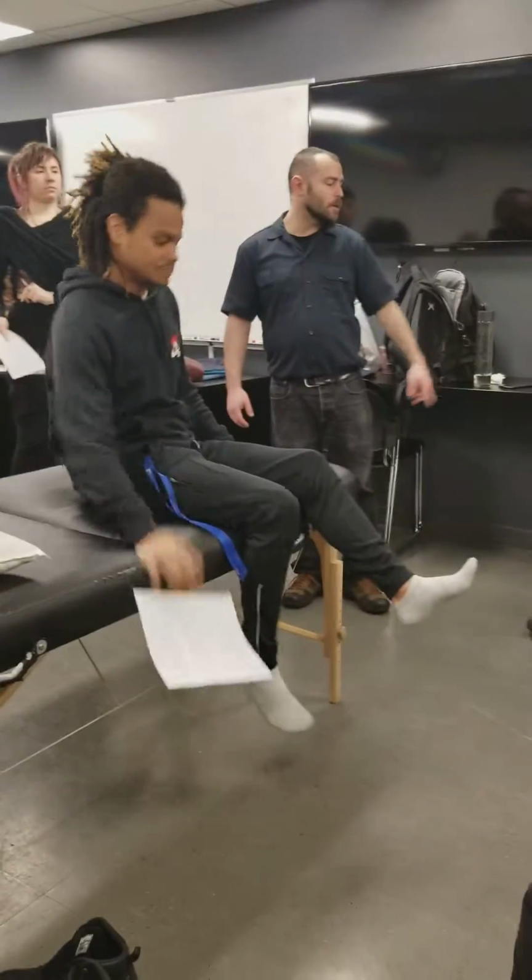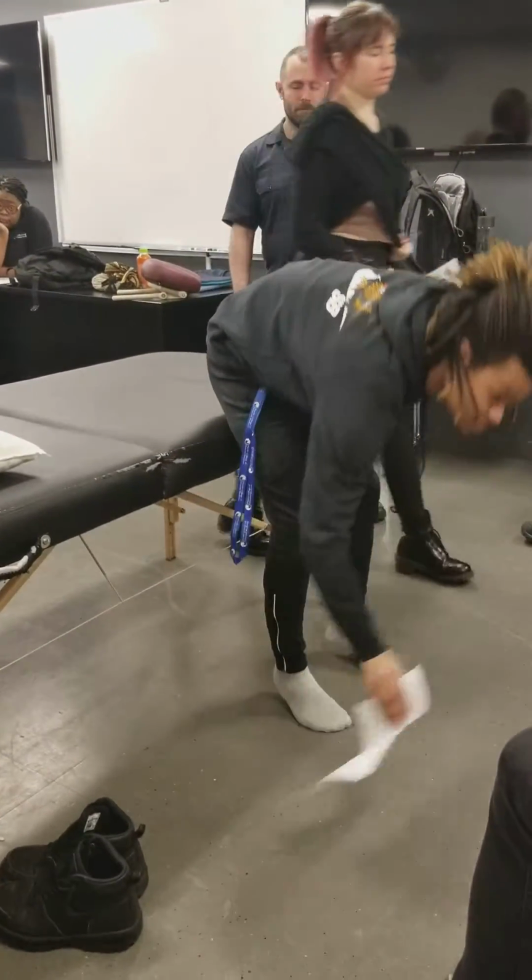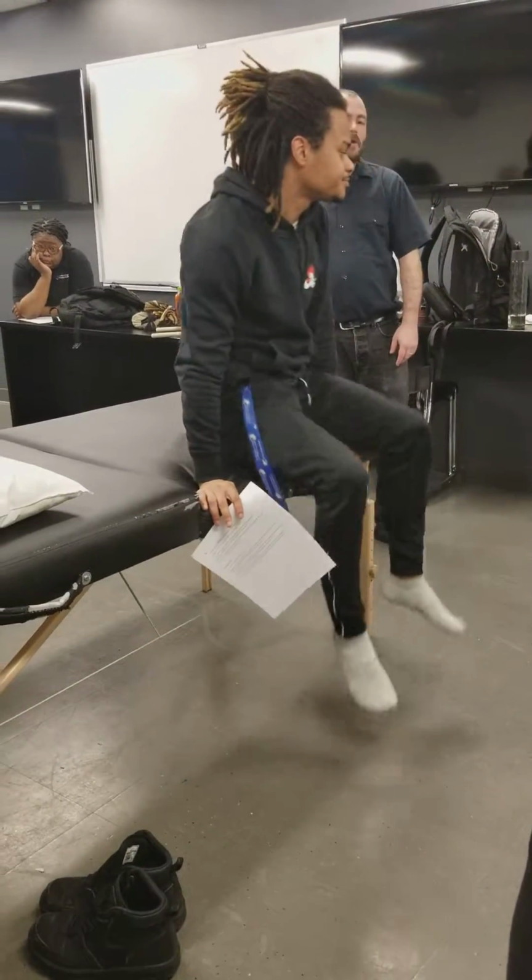The movements that we'll do for the lumbar and spine. Lumbar, thoracic spine, flexion, extension. All right, can you stand?